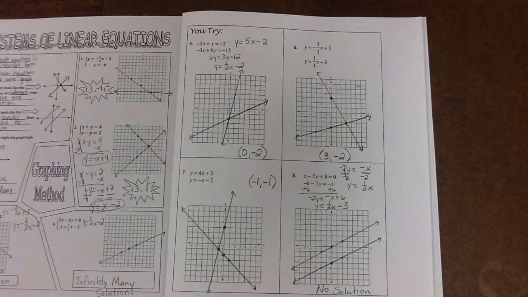All right, if you got any of these incorrect, please go ahead and make sure you change your answer to make it match mine. And thanks for watching. Now you're going to have a classwork that you need to work on for the rest of the period to practice solving systems of equations by graphing.